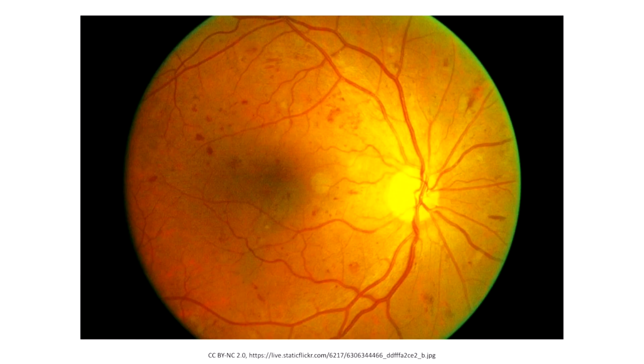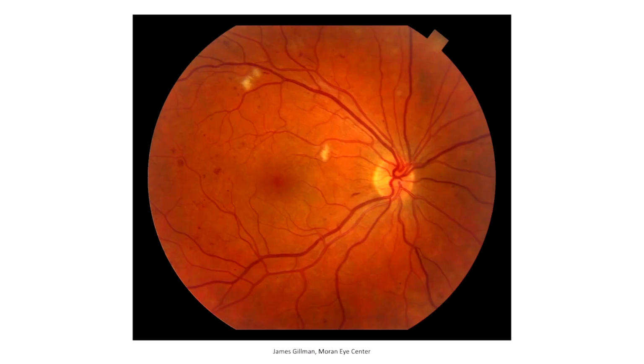Now let's look at this fundoscopic image showing some abnormalities that we talked about. We can see here the round, small microaneurysms scattered around the vessels and multiple dot and blot hemorrhages, which are slightly larger in size. It's not important to be able to differentiate between the two as they both indicate mild non-proliferative retinopathy. This image shows a more severe form of non-proliferative diabetic retinopathy.